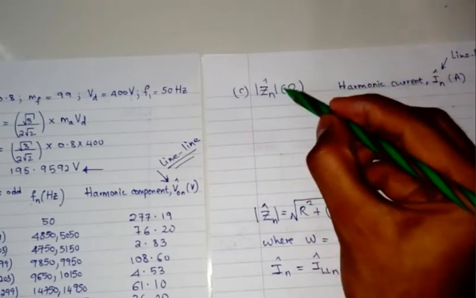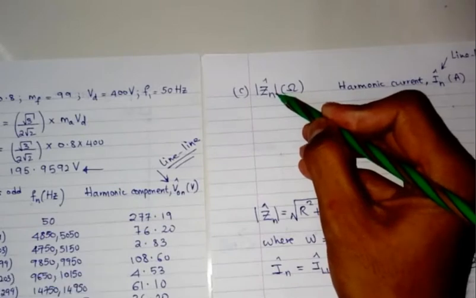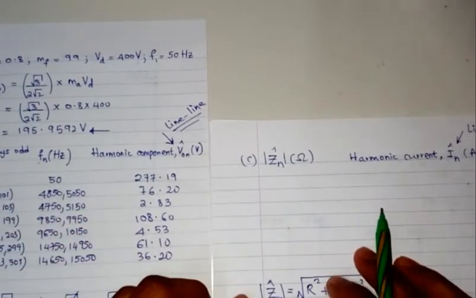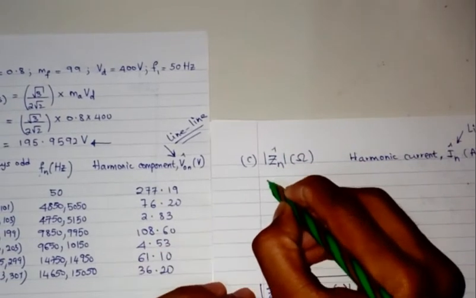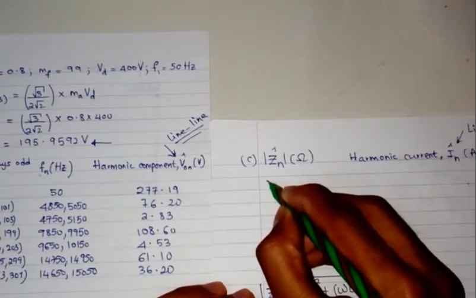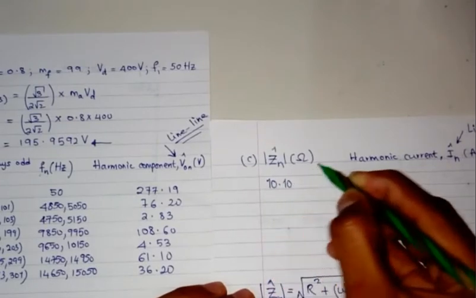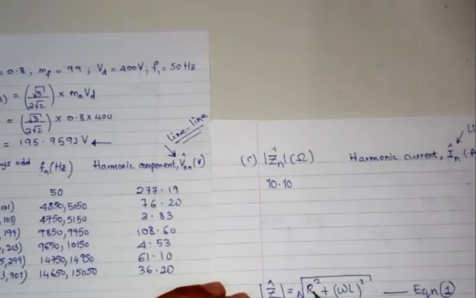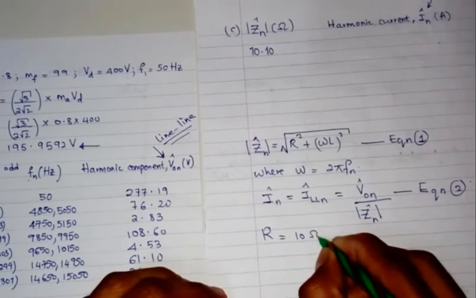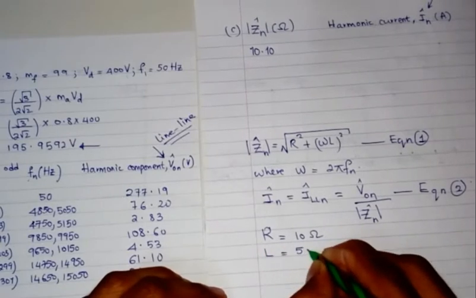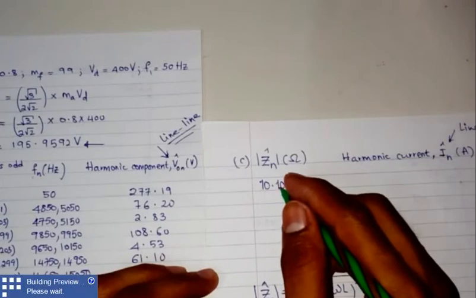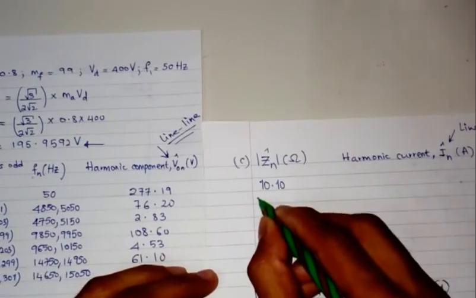The corresponding values for Zn with respect to the frequencies: for the fundamental frequency, Zn is equal to 10.10 ohms, and R, we know, is equal to 10 ohms, and the inductance L is equal to 5 millihenry. Now we have just to complete the table. All values have already been calculated, and they are as follows.